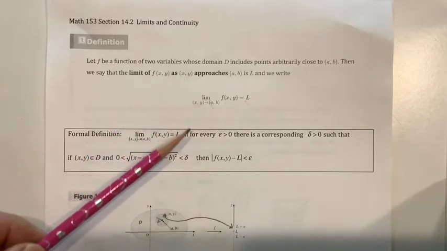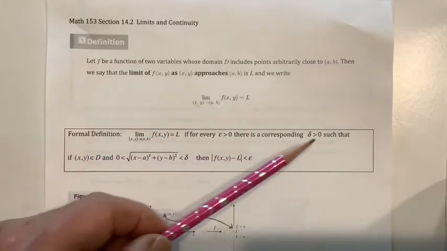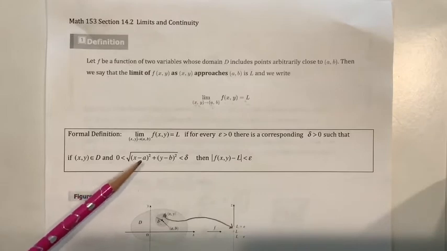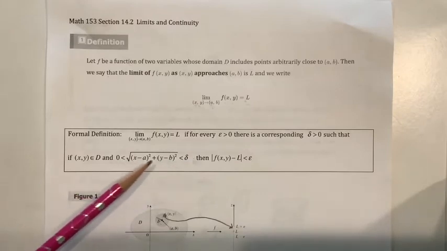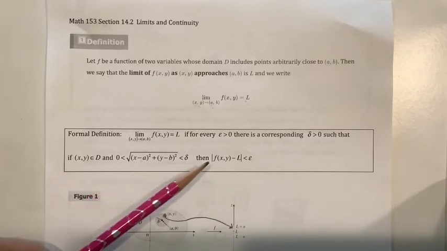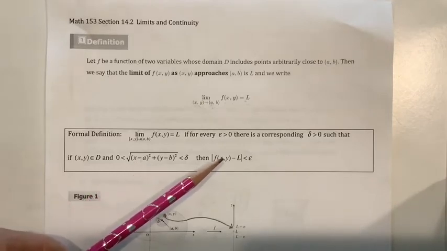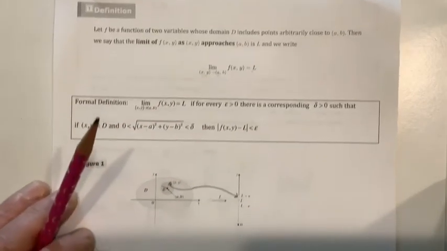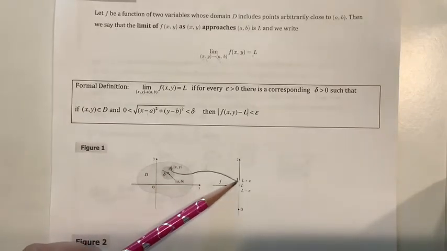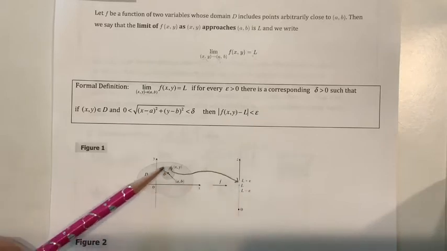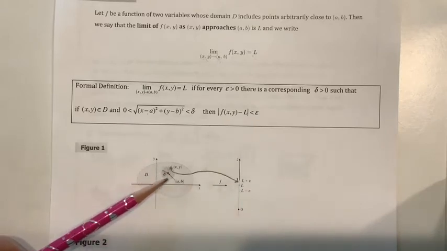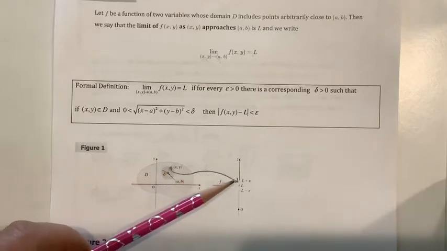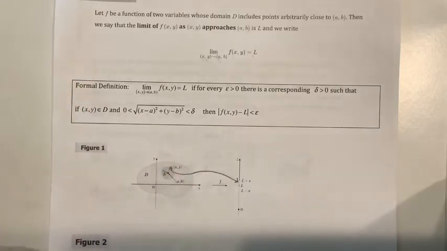So more formally, you could say for any epsilon, there is a delta, so that if (x,y) is within delta units of (a,b), that's what this says, then f(x,y) is within epsilon units of L. That's what this says. So graphically, what's going on here is for any epsilon, there corresponds a delta, so that if (x,y) is within this circle of radius delta around (a,b), then f(x,y) will be within this interval around L.